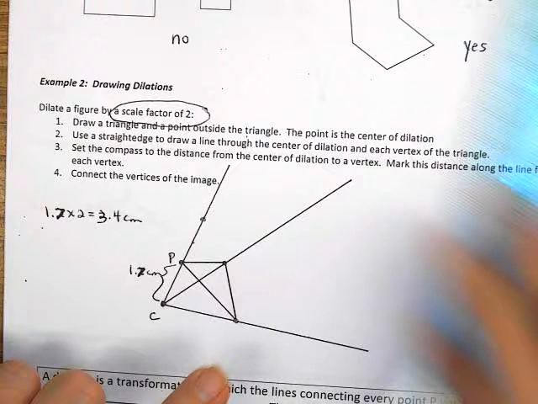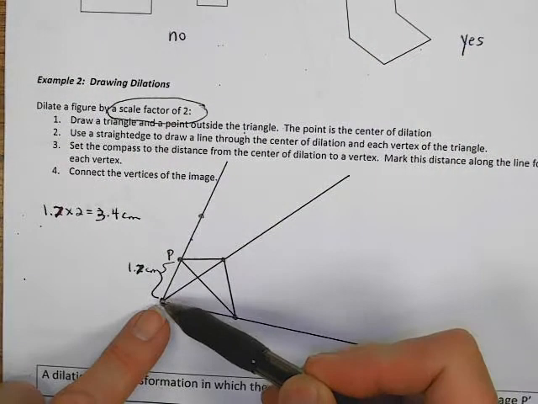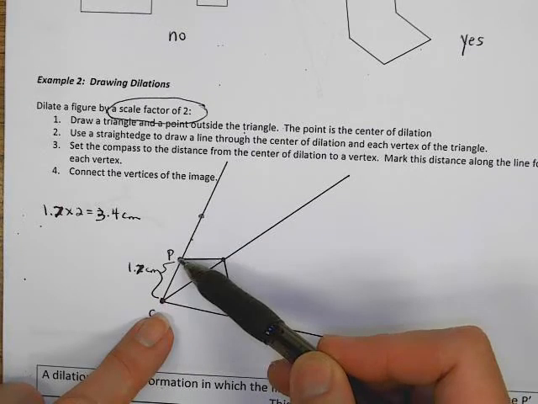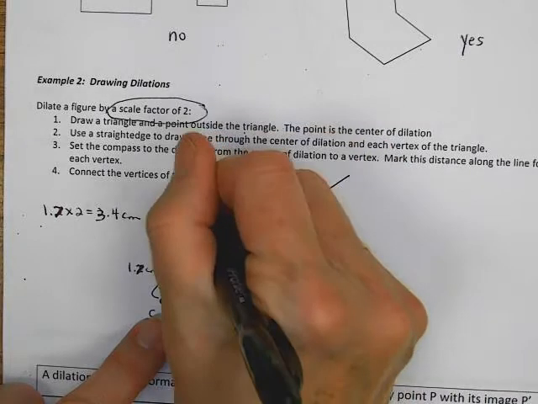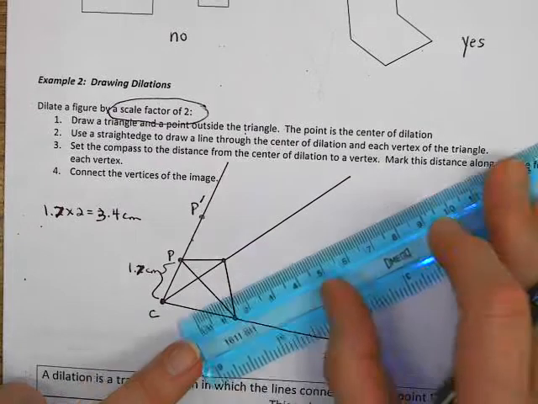You should be able to eyeball this, because if you are doubling the distance, the distance from C to my new point should be double the distance from C to P. That's how I knew immediately when I put my point here that something was wrong. So let's call that my new image. Let's call that P prime. Now you're going to do that for each one of these.